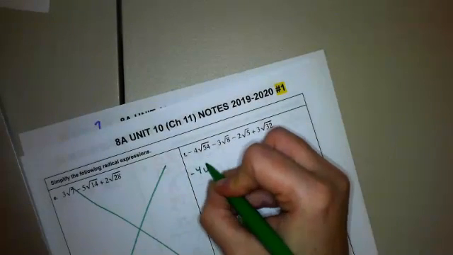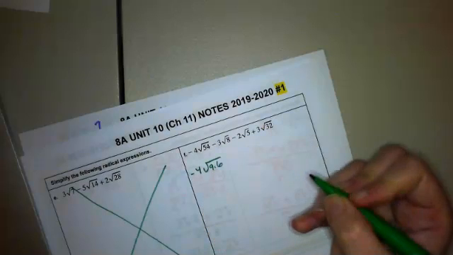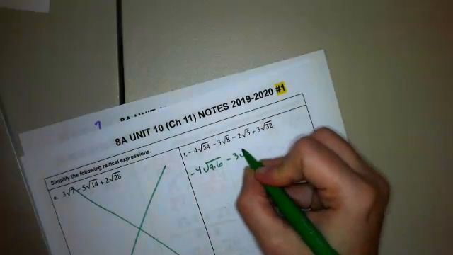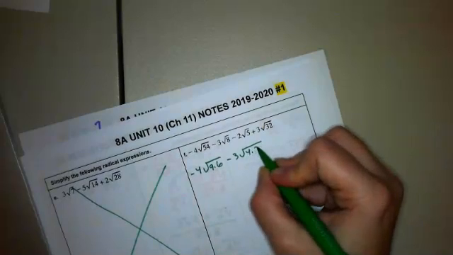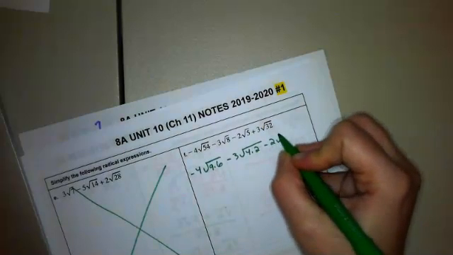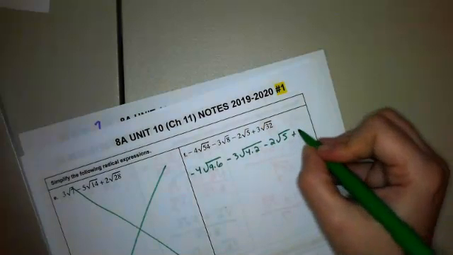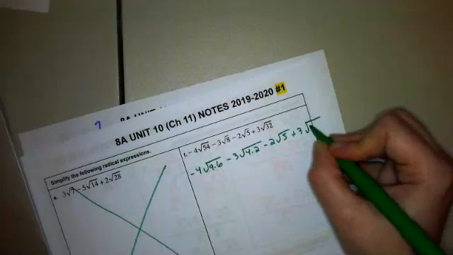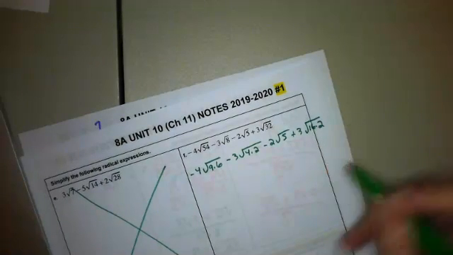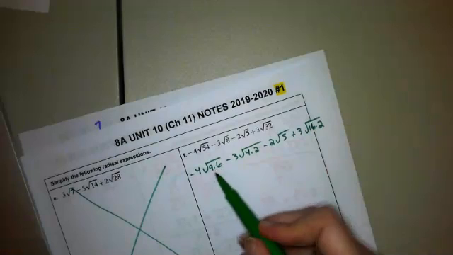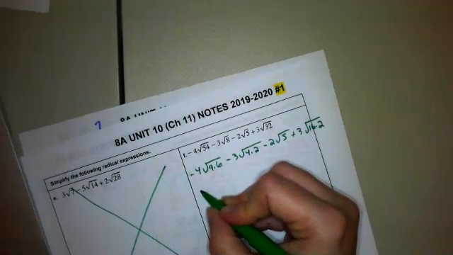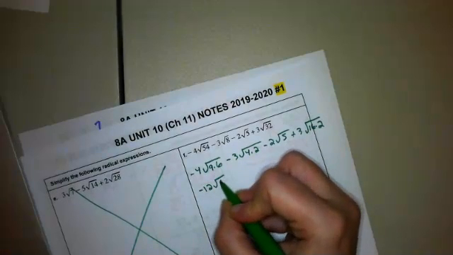Negative 4, 9 times 6, minus 3. Oh, another perfect square, 4 times 2. Minus 2 root 5, we can't do anything with. Plus 3. Oh, we got a 16 times 2. Okay, so a 9 times 6, that's going to give me a 3. So that's going to be negative 12 root 6.